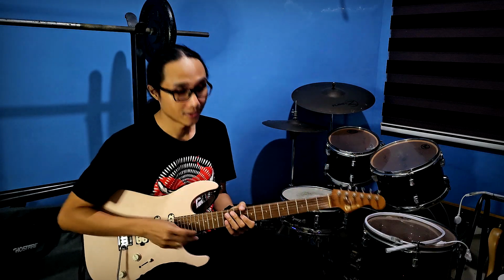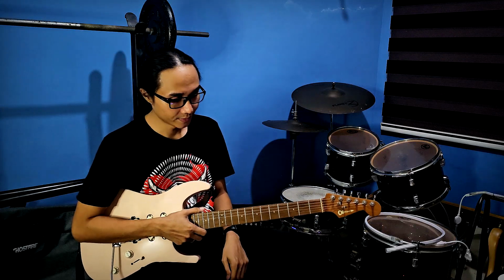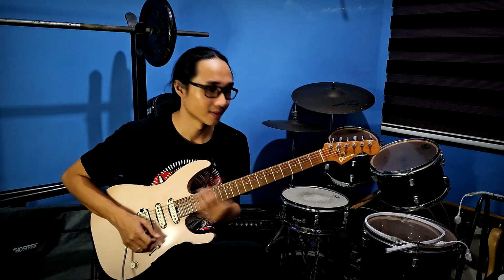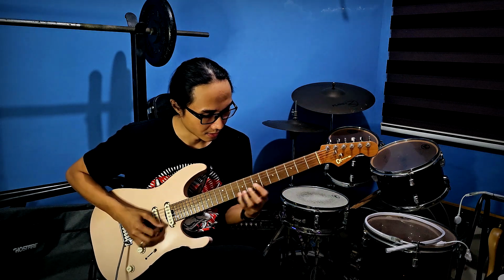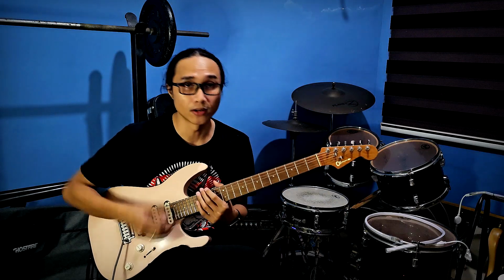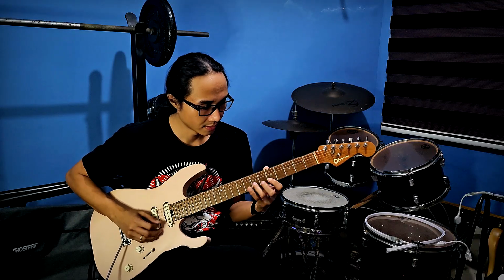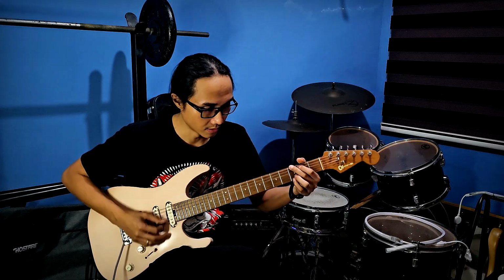And once you're past that stage, you can increase the tempo gradually, and also work on your descending as well. Alright, so that's it for the basic alternate picking technique.